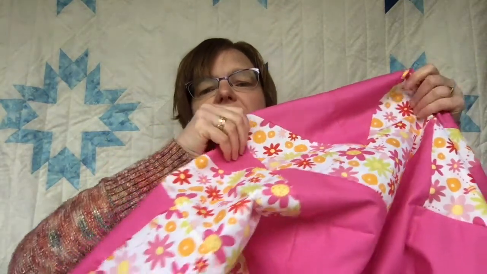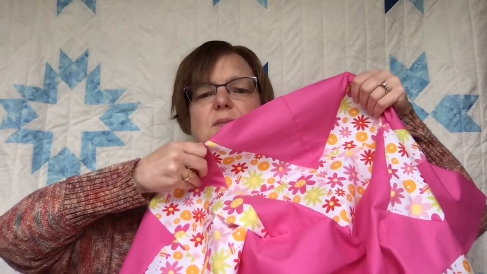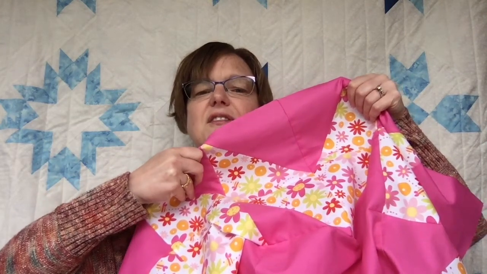Well, as I back up, I realize the further back you get, the less noticeable it is. And since this is going to be a baby quilt, I don't think absolute perfection is required. It can still be beautiful. It can still be used and loved, even if I leave that imperfect corner in there.